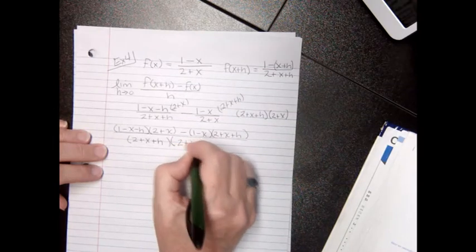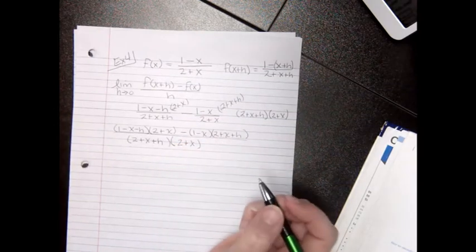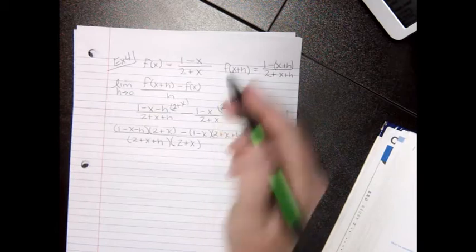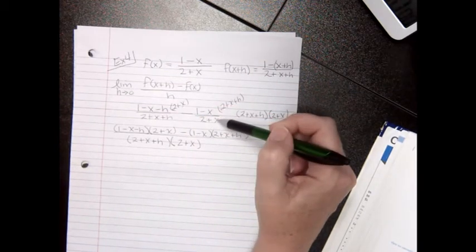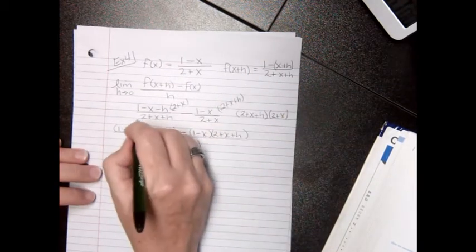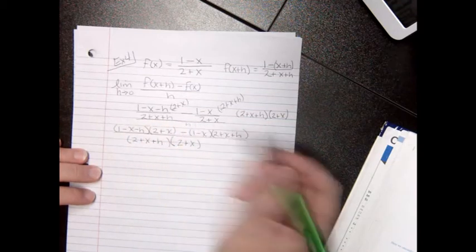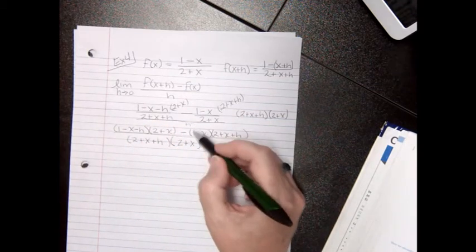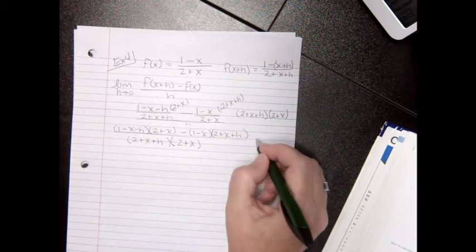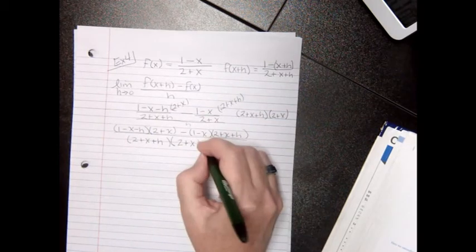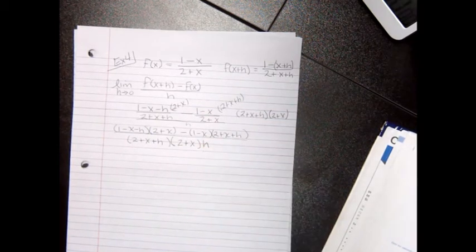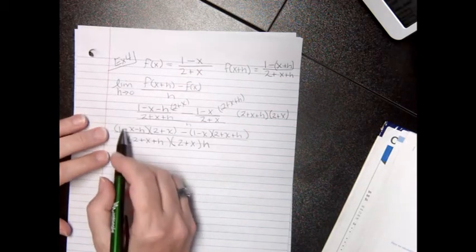Now I wouldn't multiply that out right now. And I need to remember that this whole thing is all over h. So that means I can invert and multiply, and when I multiply this by 1 over h, it's just going to move the h to the bottom. Okay? All right, so let's multiply this through.